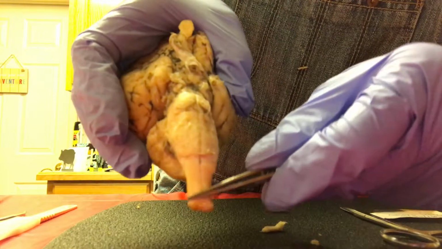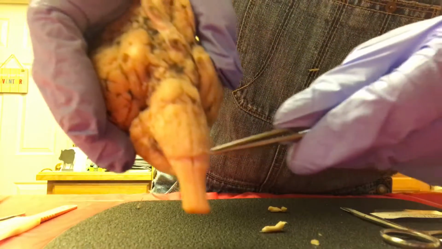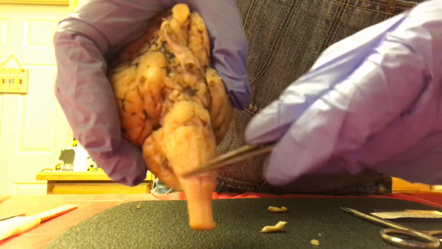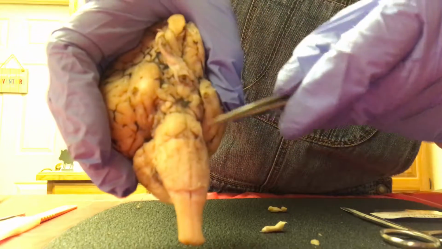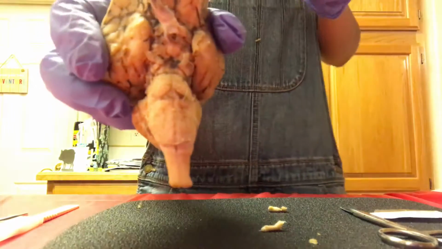Okay, here is the spinal cord. Then we go into the medulla oblongata. And next we have the pons.